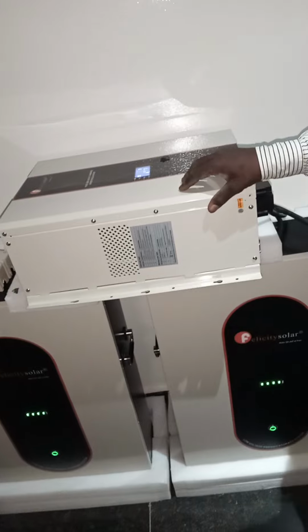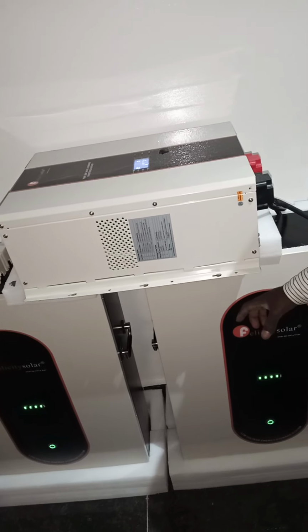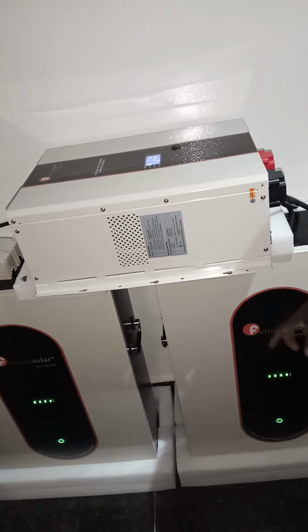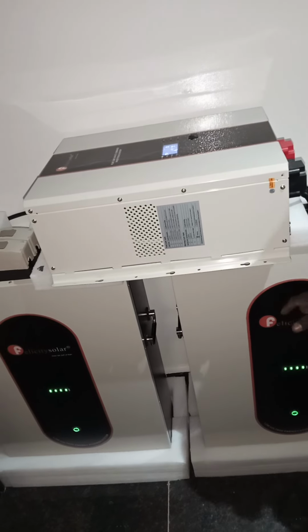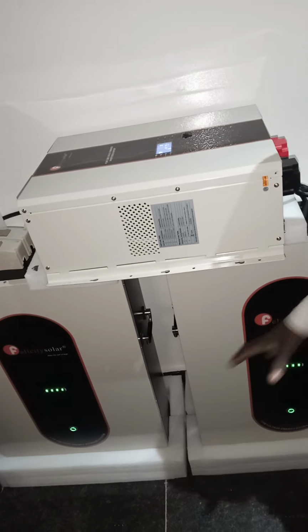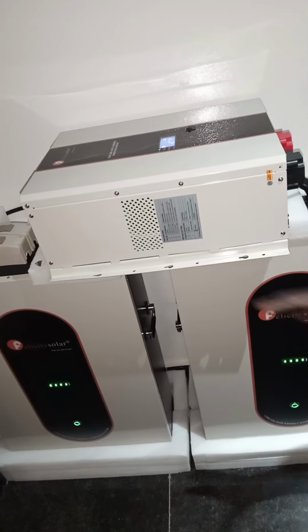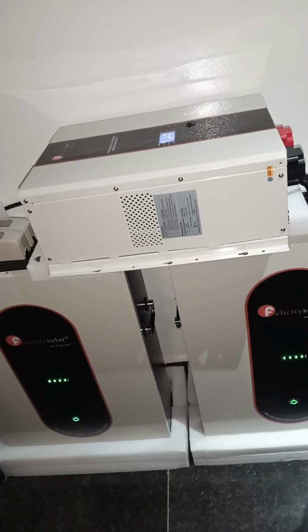The inverter is used to invert the energy storage inside the storage bank. The energy stored inside the storage bank is DC, which is direct current, or direct voltage.